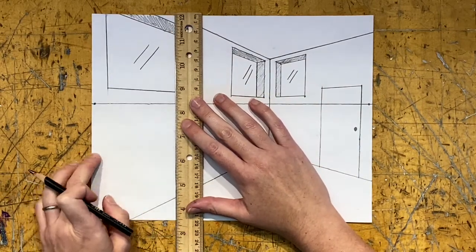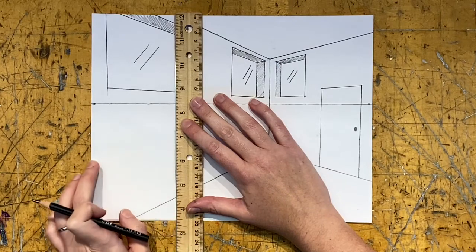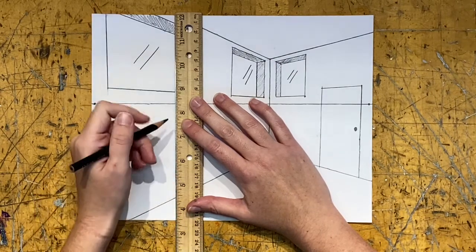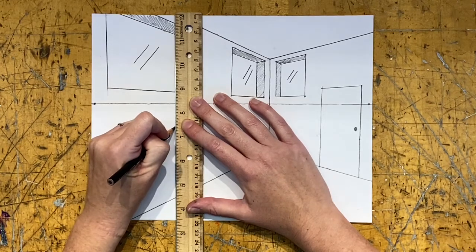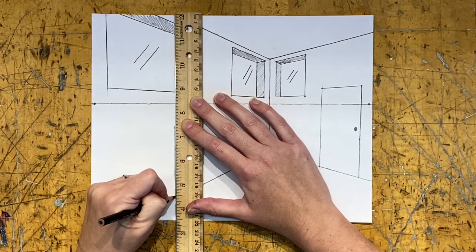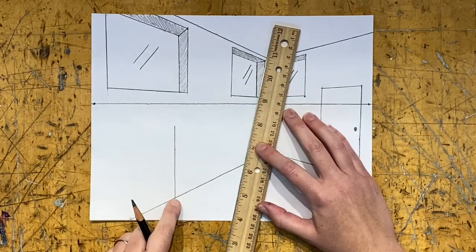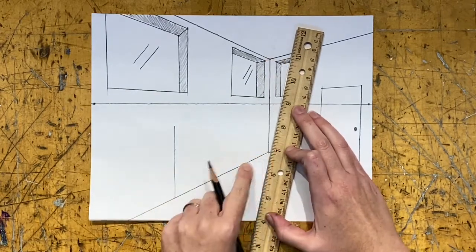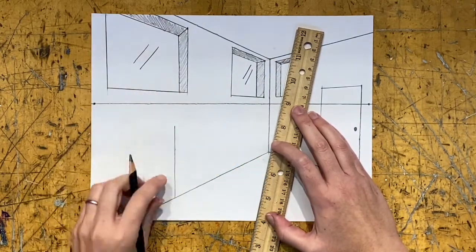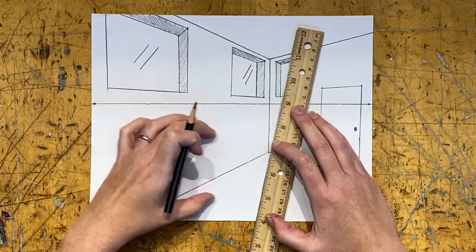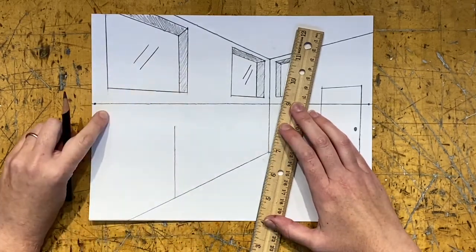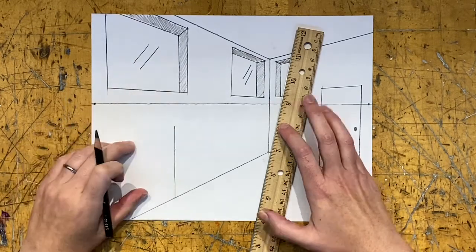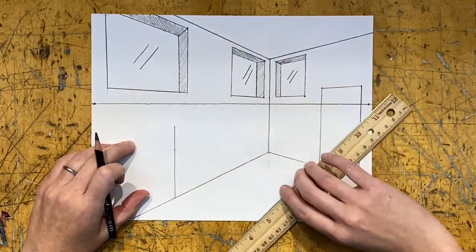So about 2 or 3 inches from the edge of my paper, I'm going to do a vertical that's underneath my horizon line and goes down, and it stops right when it hits the converging line of my floor that made the wall of my room. Now I need to extend this out into 3D space because it can't go back towards the left because that means it's going into my wall, so it's got to come out towards the right.